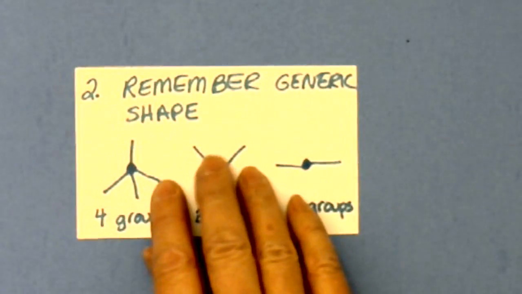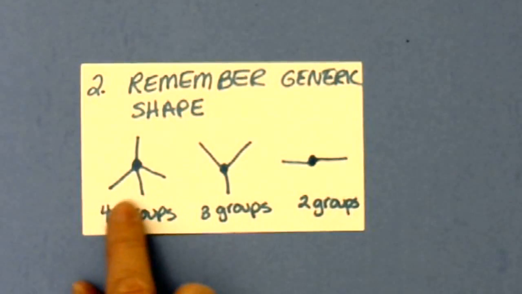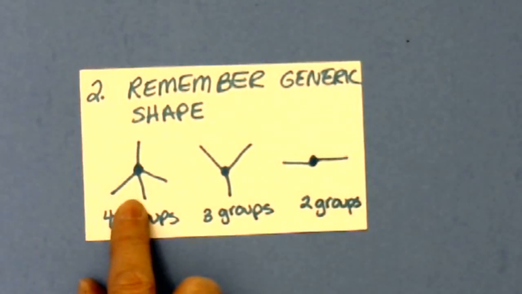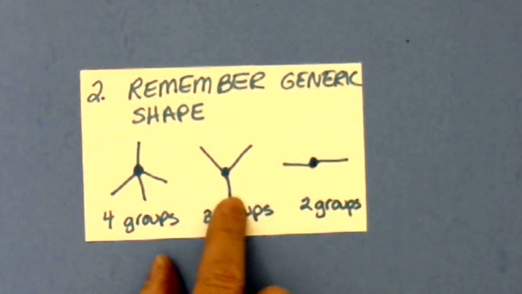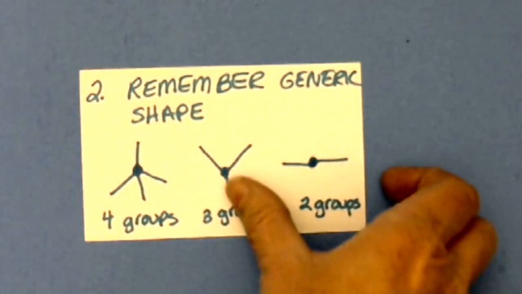Step 2. Remember these 3 generic shapes. This is the shape if you have 4 groups of electrons. This is the shape if you have 3 groups of electrons. This is the shape if you have 2 groups of electrons.